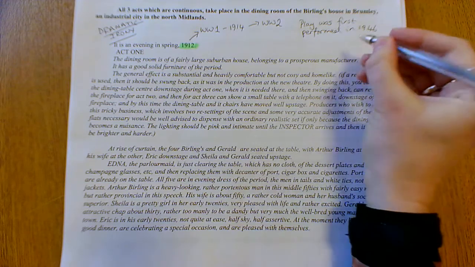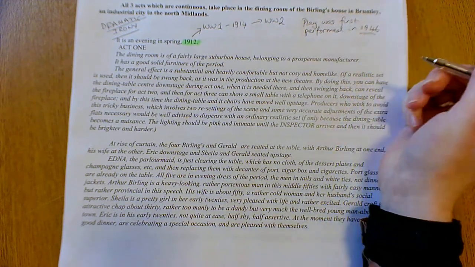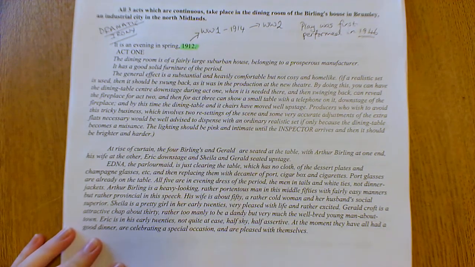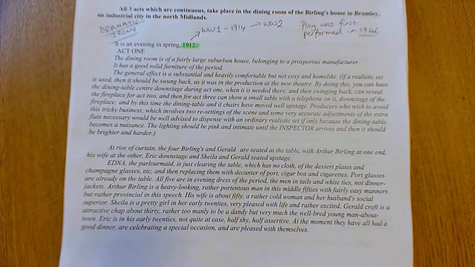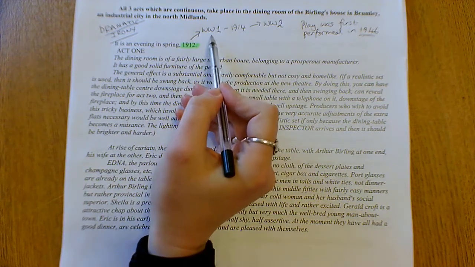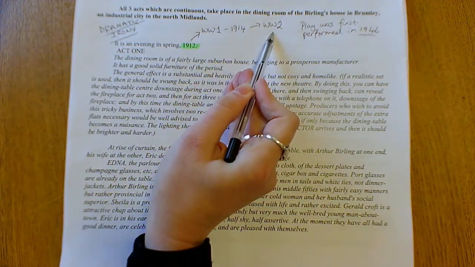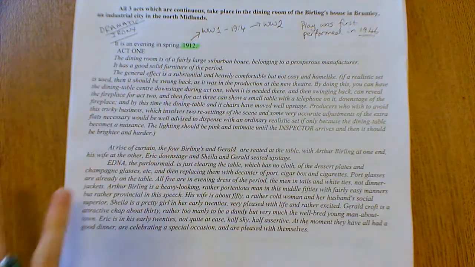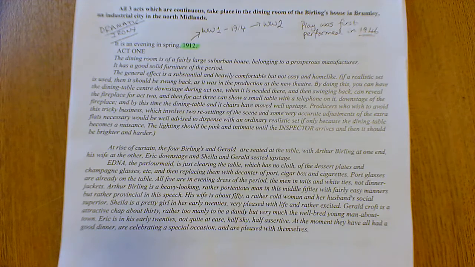So if you have an audience in 1946, they are going to know that this family sitting in 1912 think everything's great, but they have no idea that they will live through not 1 but 2 world wars that an audience in 1946 would know is going to completely just change and transform society.